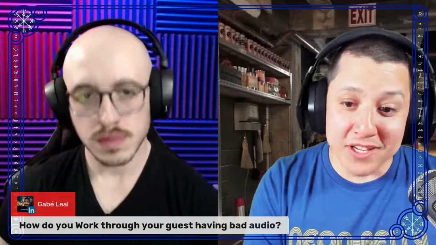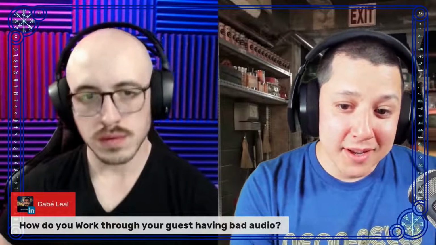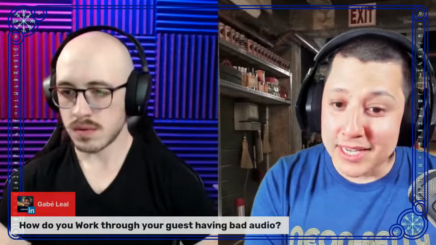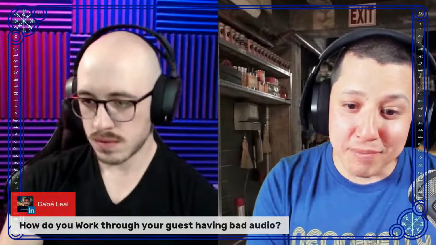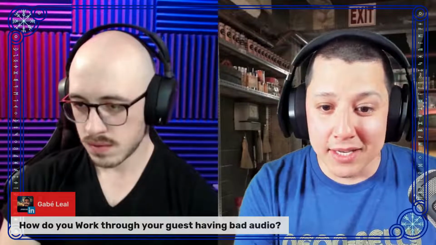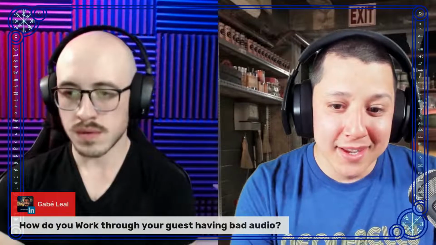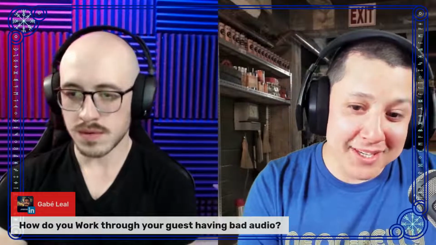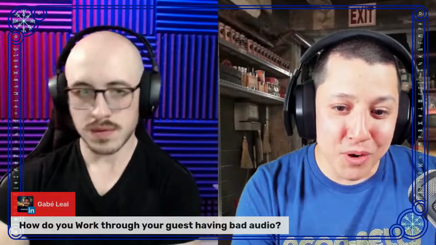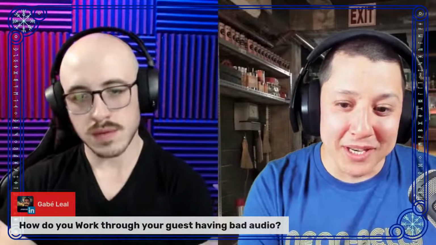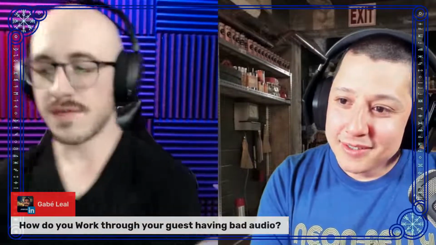And then the more advanced way is once you're using OBS, maybe you can put the guest audio in through a mixer and you can put compression on it, a noise gate. You can kind of shape that audio before you send it to OBS. That's probably the best way to deal with it, but that's also the most advanced way you could possibly do it.